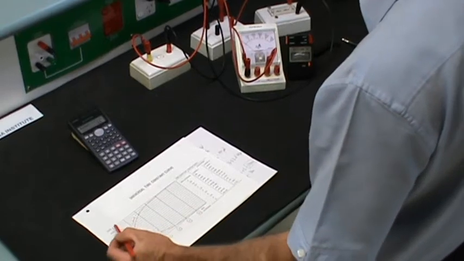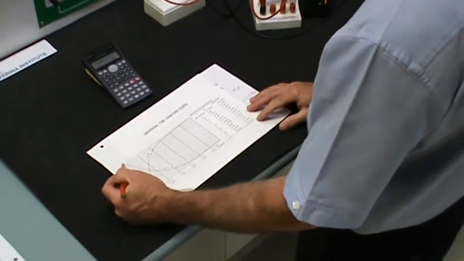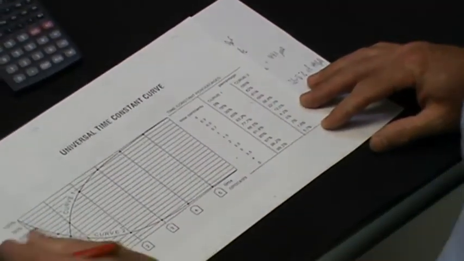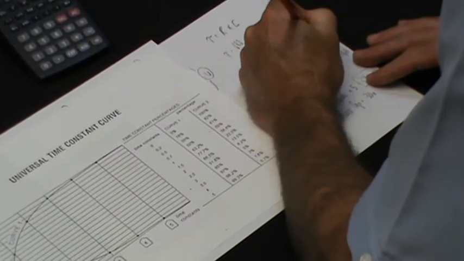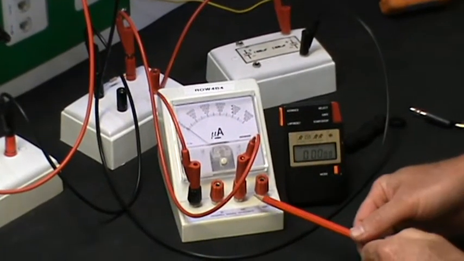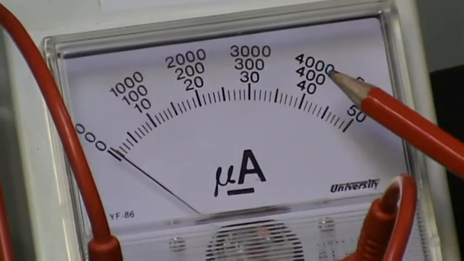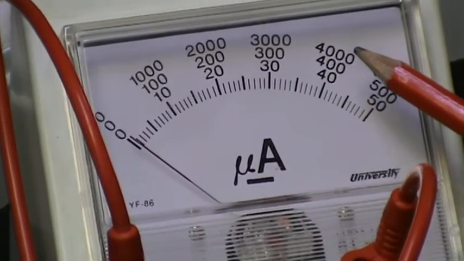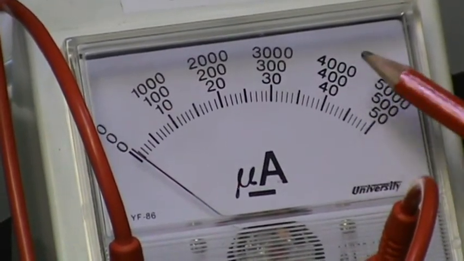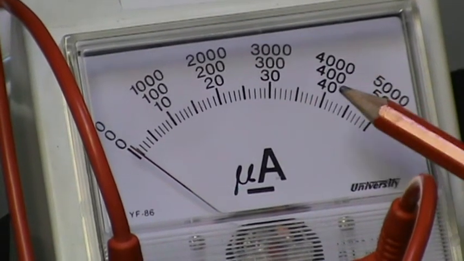What I'm going to show you is the instant it switches on. On curve 2, which is 100%, the instant it switches on we're going to see approximately 441 microamps. Now, to show you where that is on the meter, I'm plugged into the 500 scale. So I'm reading the middle scale here, 0 through to 500. 441 should be just past the 400 mark there. It's pretty hard to tell.